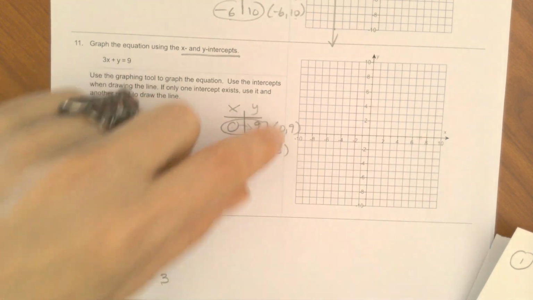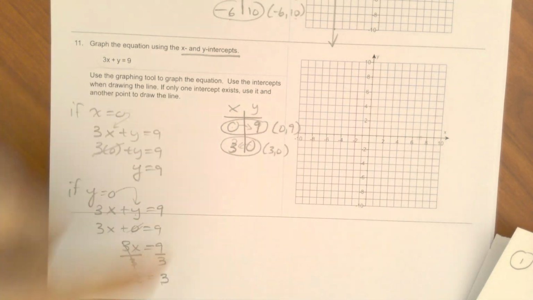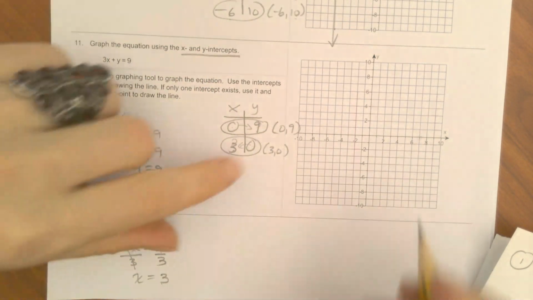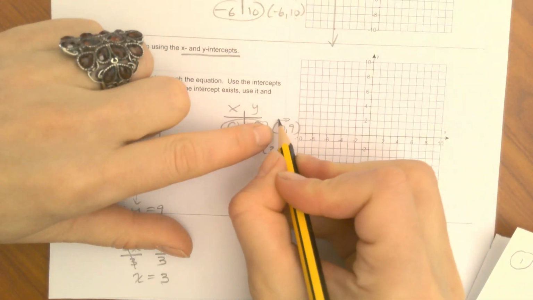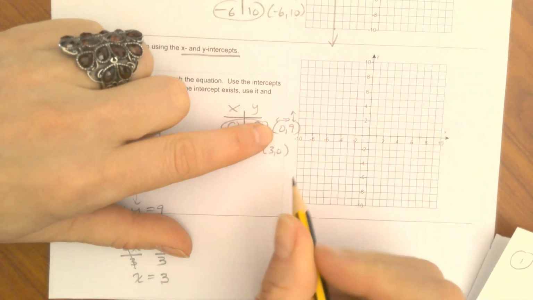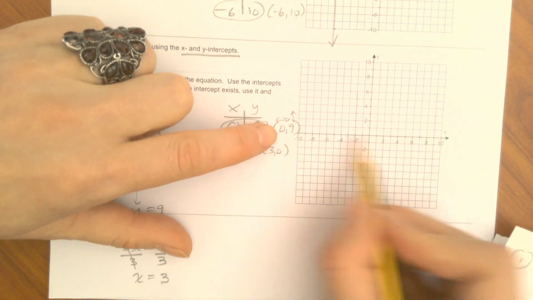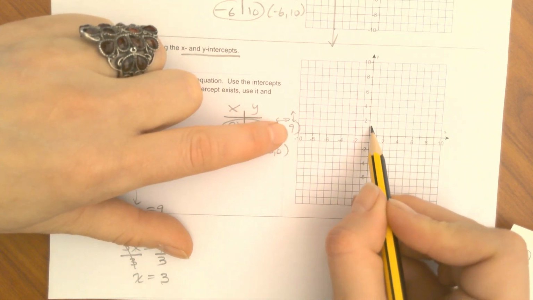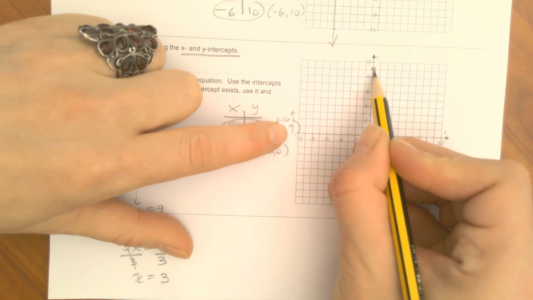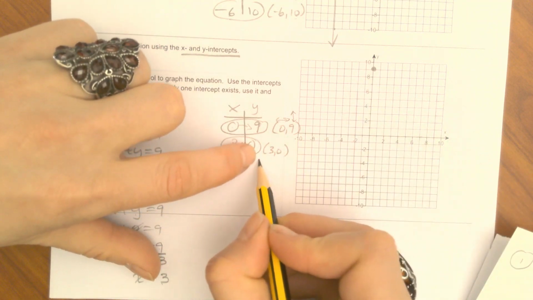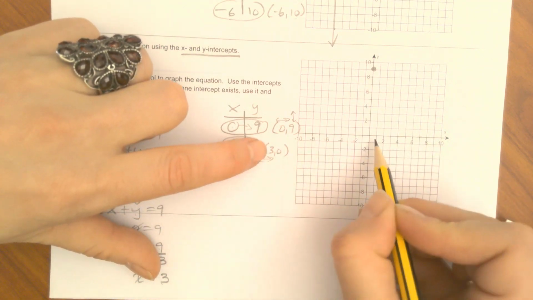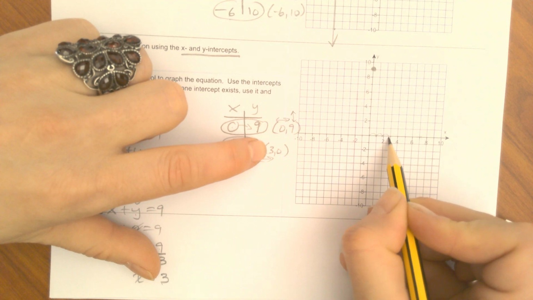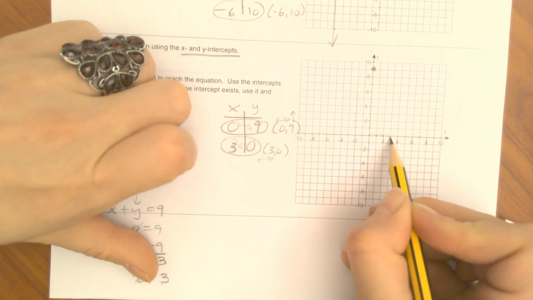So now because they both have zeros, these points are going to be on the x and y axis, which means they are x and y intercepts. So the first number is left and right, the second number is up and down. So it says stay, and then the 9 is positive, so go up 9. The 3 is about left and right, so it's positive, so I'm going to go right. And then it says stay, don't go up and down.